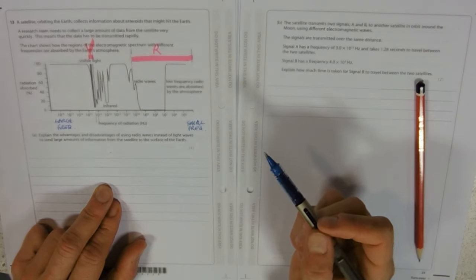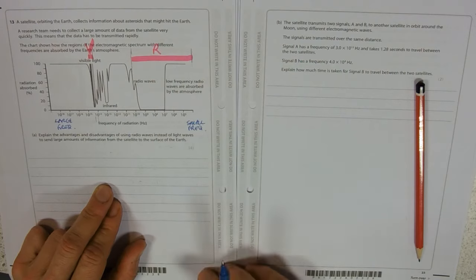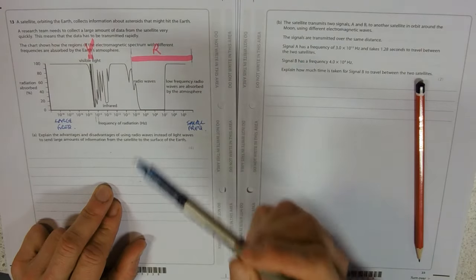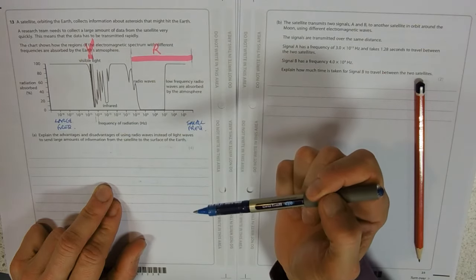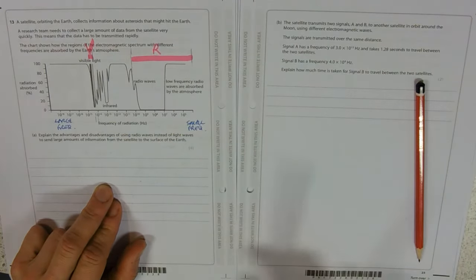So explain the advantages and disadvantages of using radio waves instead of light waves to send large amounts of information from a satellite.